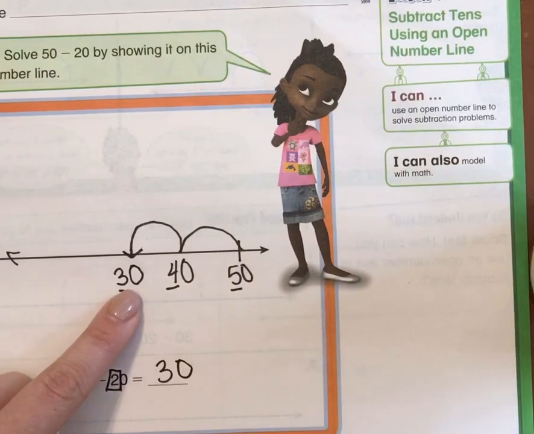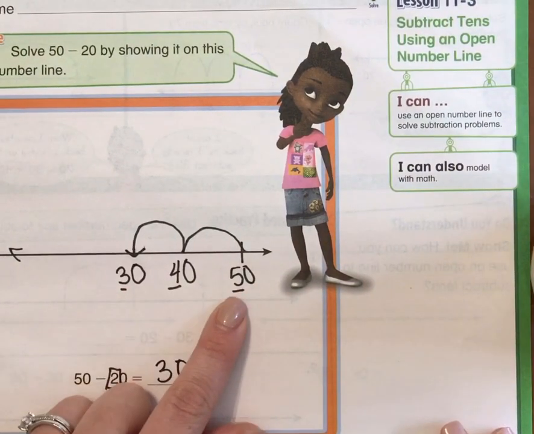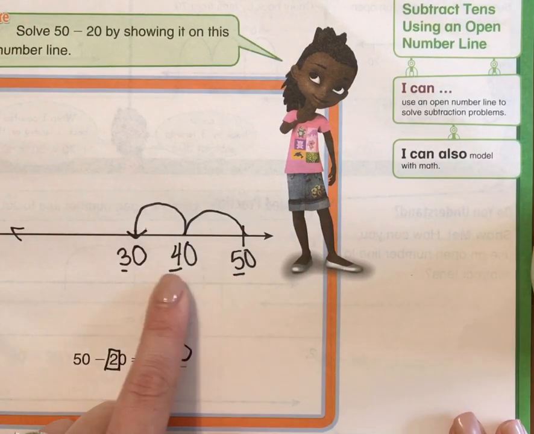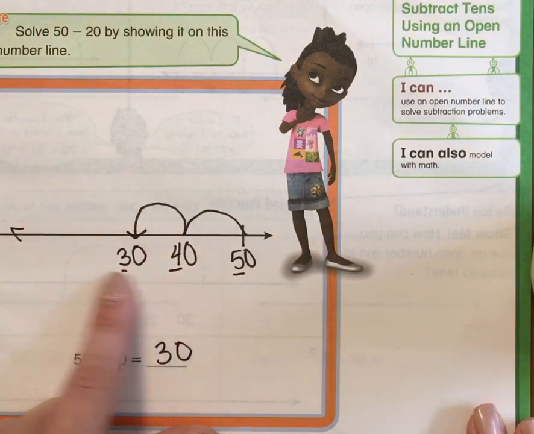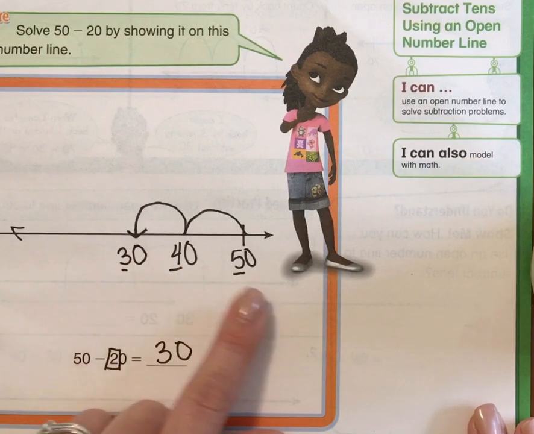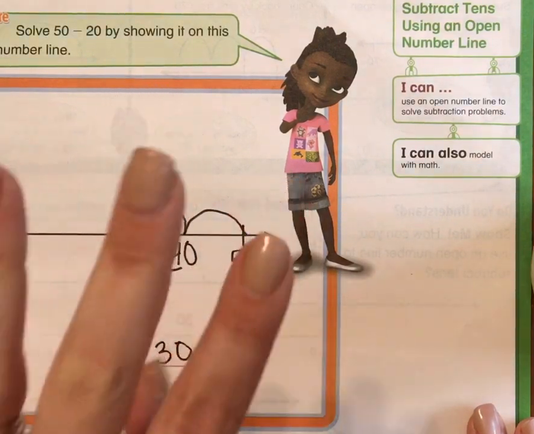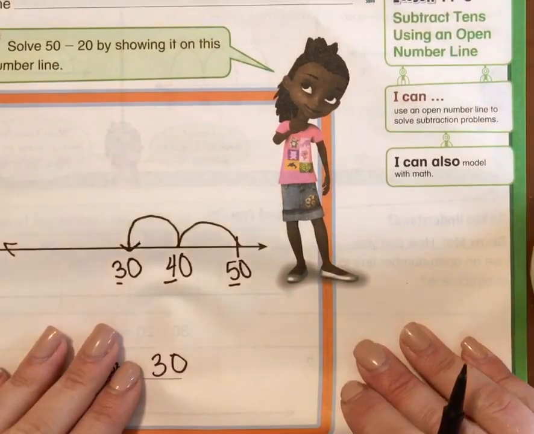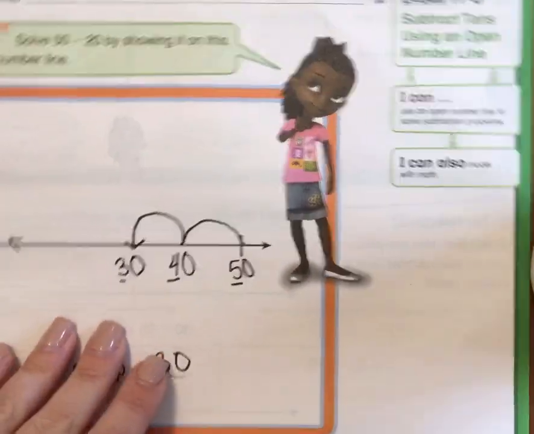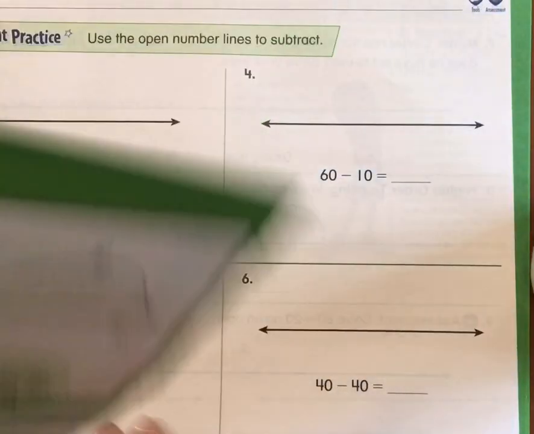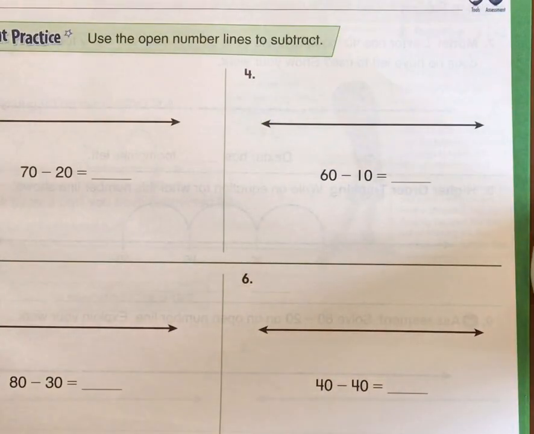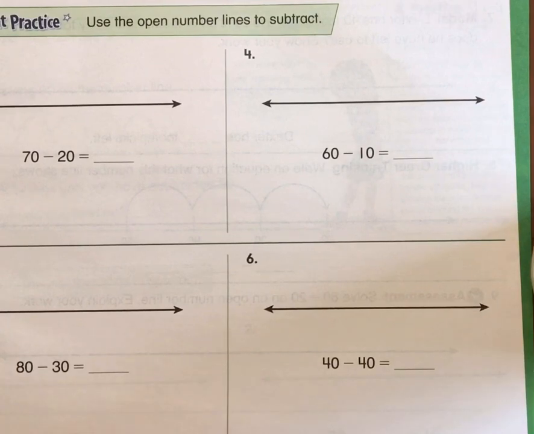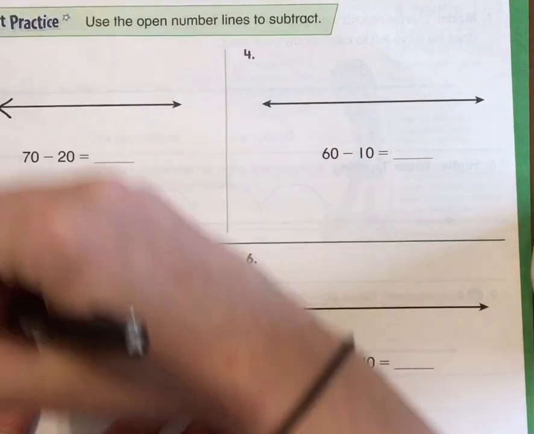We landed on 30. Notice how when we're counting back and we're taking away, we have 5 in the tens place, 4 in the tens place, 3. Just as if you were counting back 5, 4, 3. No 2, 1, just 3 this time. Let's flip it over and do a few more practices before I let you go on your way to do your quick check and draw these number lines on your own.